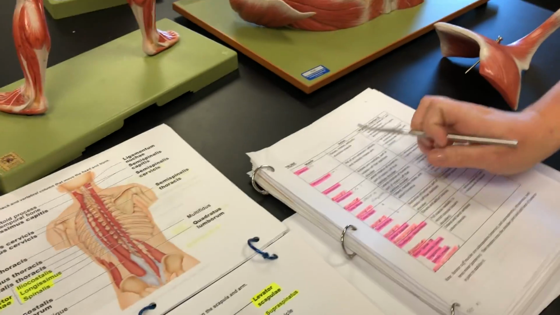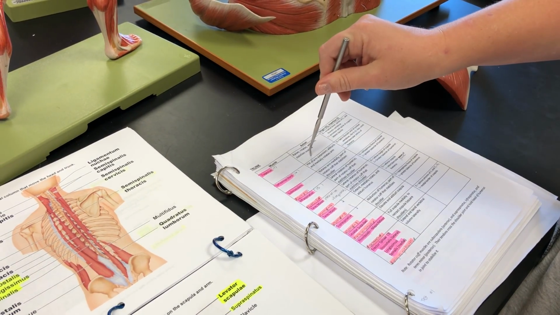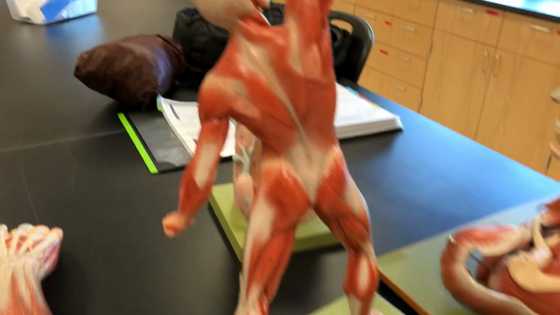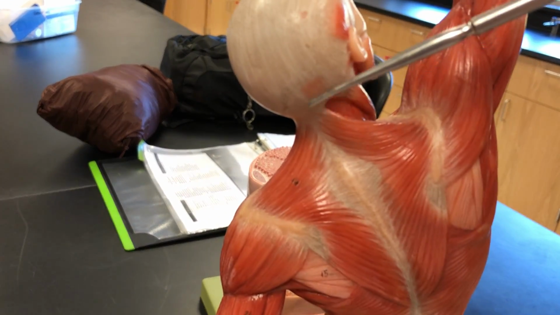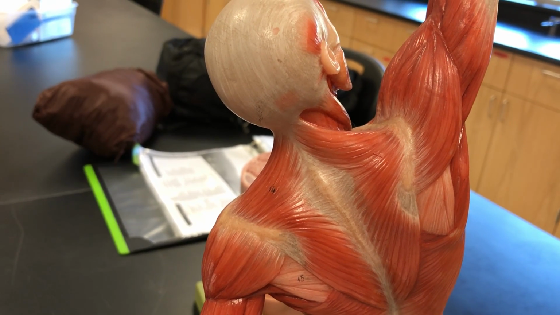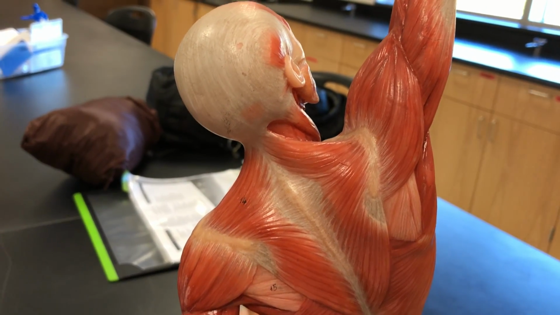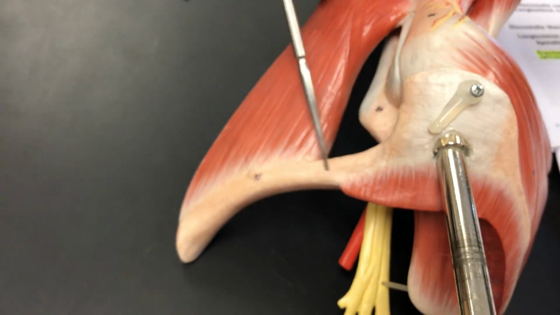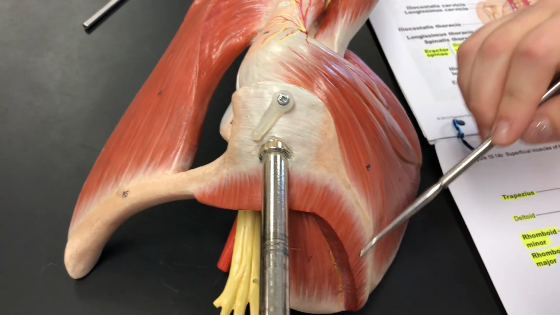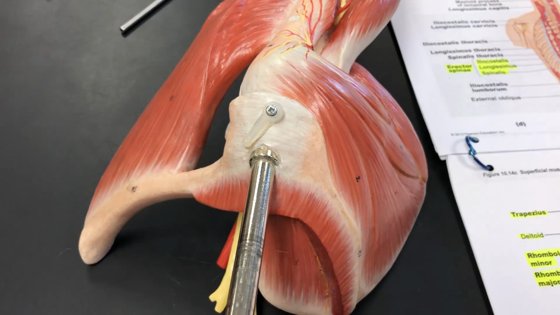The action is that it raises, rotates, adducts, and stabilizes the scapula. It originates in the occipital bone, the spines of C7 and the thoracic vertebrae, and it inserts into the acromion and spine of scapula and the lateral clavicle. So, lateral clavicle here, spine of the scapula, and the acromion. Okay, so that was the trapezius.